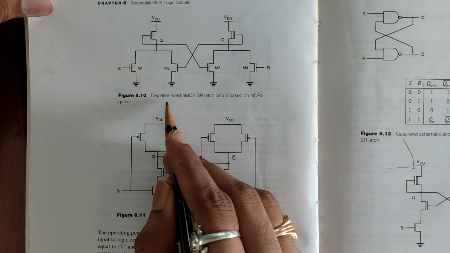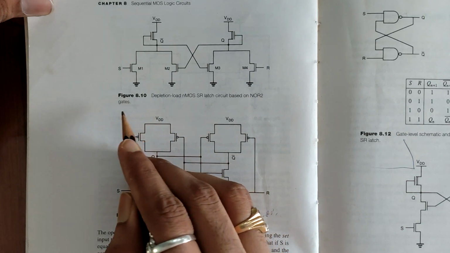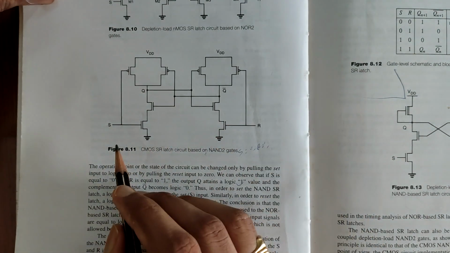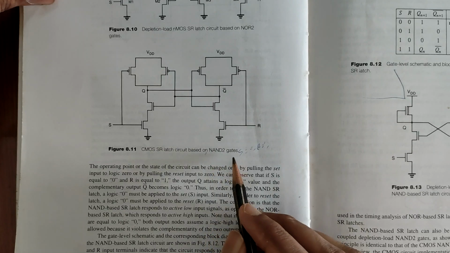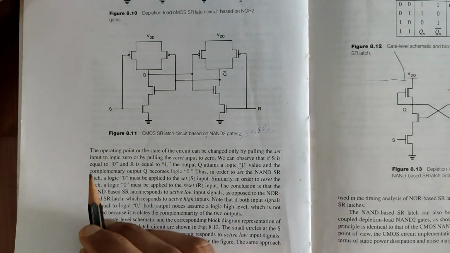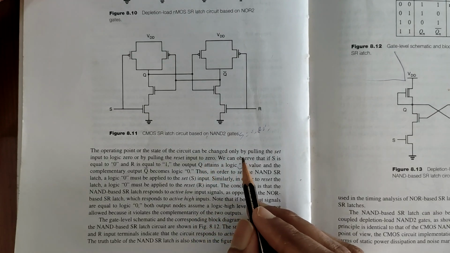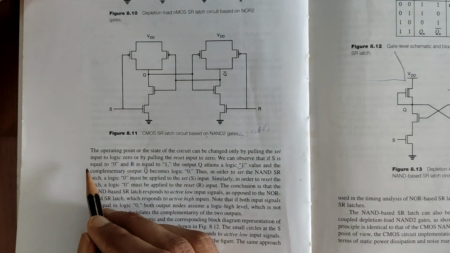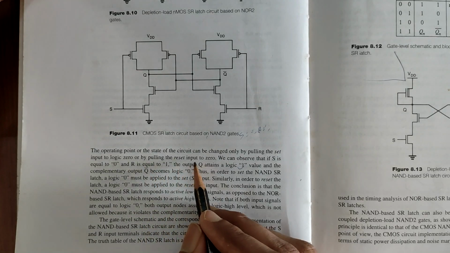Here you can see the figure: depletion load NMOS SR latch circuit based on NOR 2 gates. Figure: CMOS SR latch circuit based on NAND 2 gates. The operating point or the state of the circuit can be changed only by pulling the set input to logic 0 or by pulling the reset input to 0.